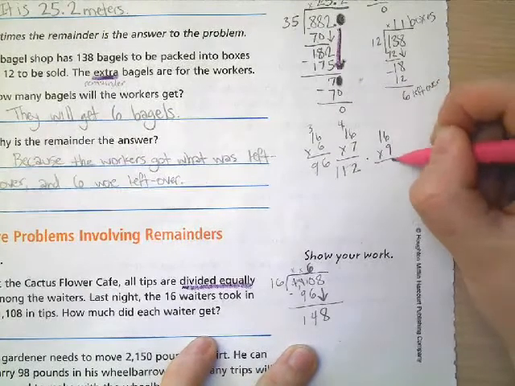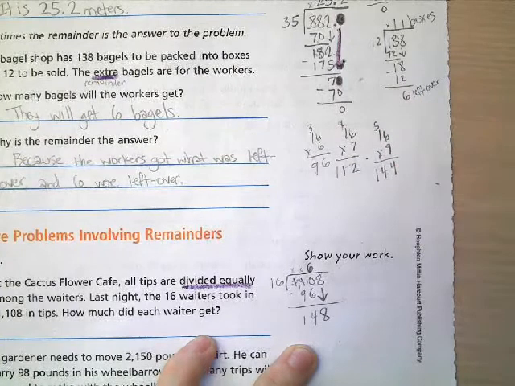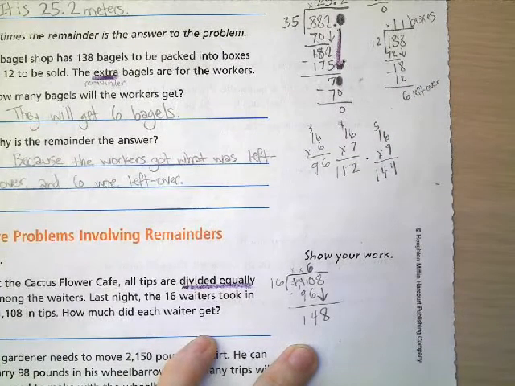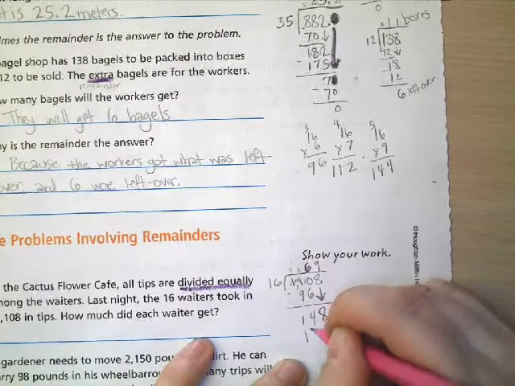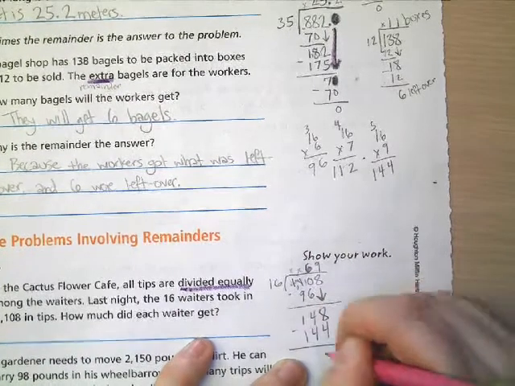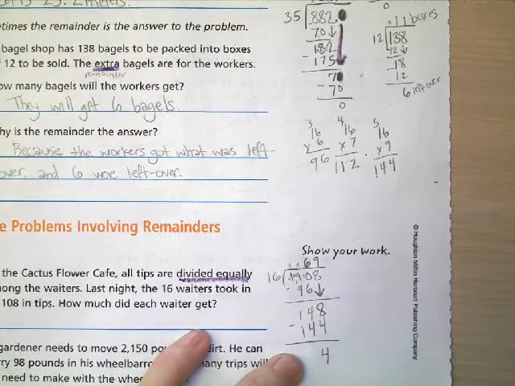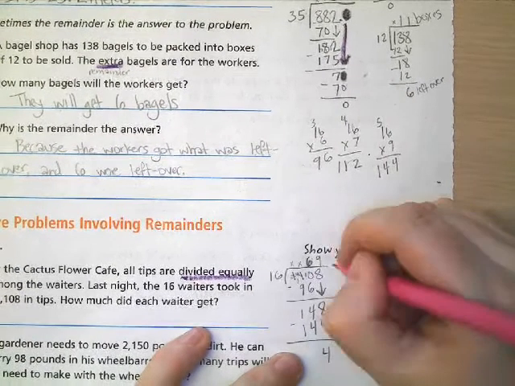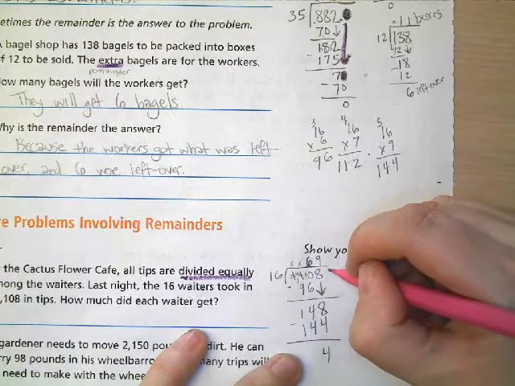Well, I know it's going to be more than 7. Do you think it could be 9 maybe? Should we try 9? Nine would be 144. Yeah, it's 9. So 9 is in my quotient. I subtract 144. They don't get $69 remainder 4.